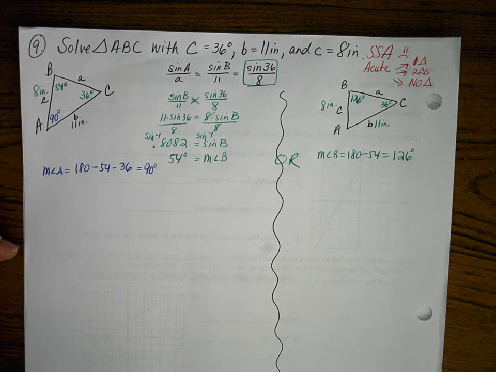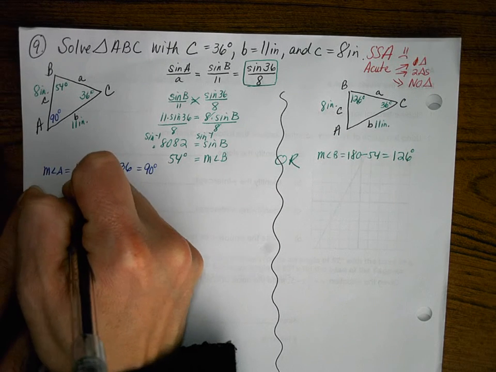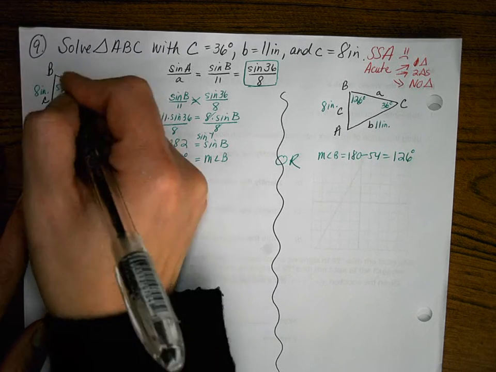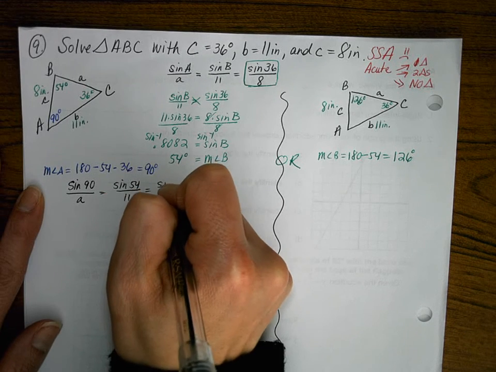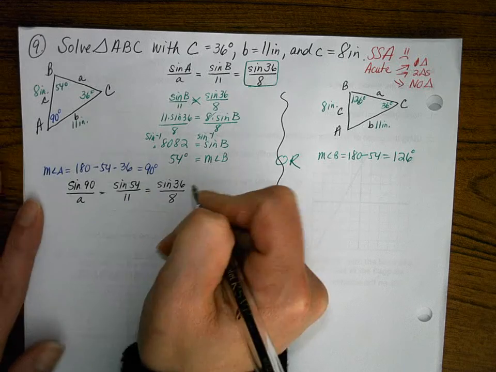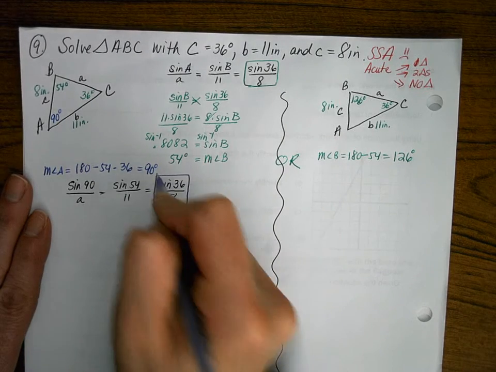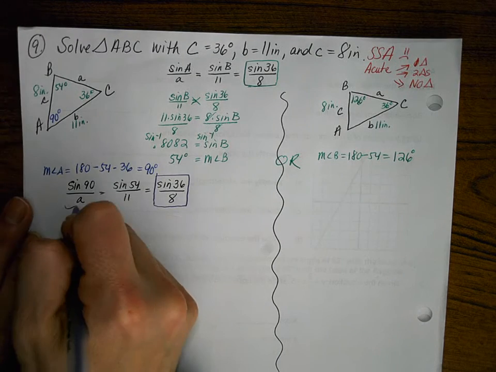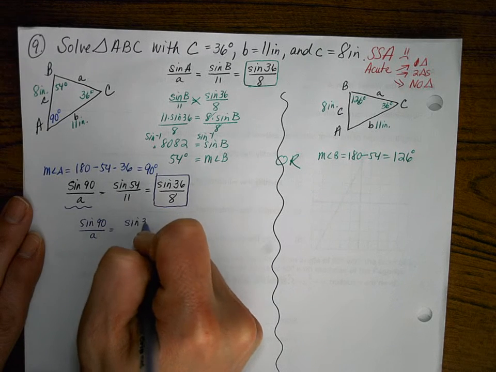Now, I can set up law of sines, right? So if I set up that law of sines, we have sine of angle A, but I know it's 90, over little a, is equal to the sine of angle B, which is 54, over little b, which is 11, is equal to the sine of 36 over 8. I go back to that first fraction, that most helpful fraction, because it's going to help me find little a. The sine of 90 over little a is equal to the sine of 36 over 8.